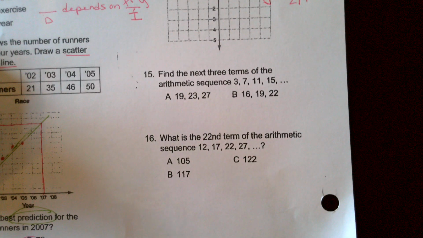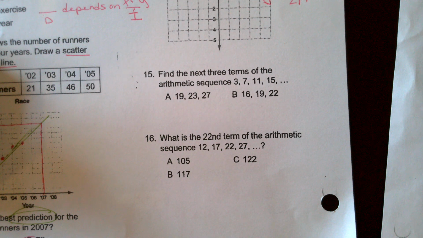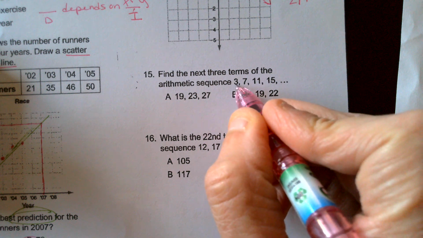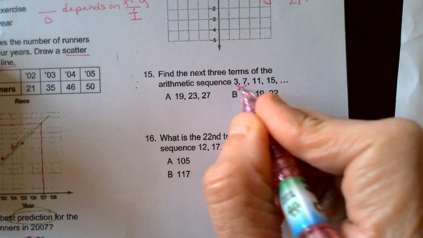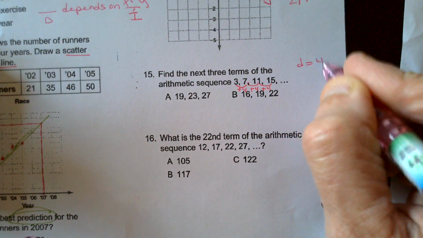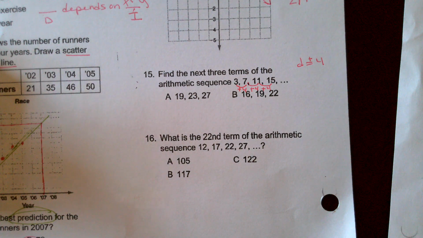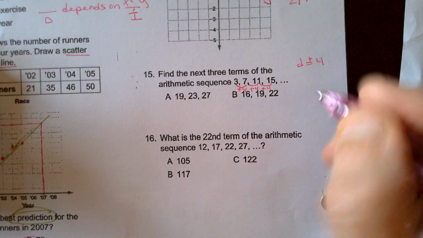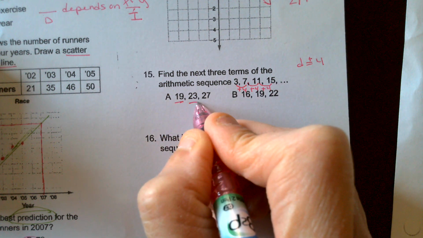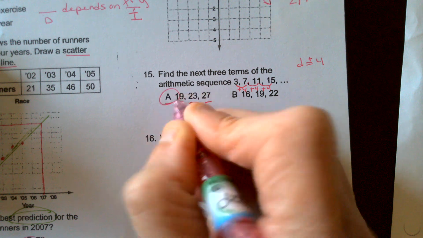All right. Now we have our arithmetic sequences, and let's see what we're supposed to do. Find the next 3 numbers of the arithmetic sequence. So we know that it is an arithmetic sequence, but let's see what the D is. So 3 to 7, they added 4. 7 to 11, they added 4, added 4. So we know that D is plus 4. So we're just going to continue on that train. 15 plus 4 is 19. 19 plus 4, 23. 23 plus 4, 27. It's A.